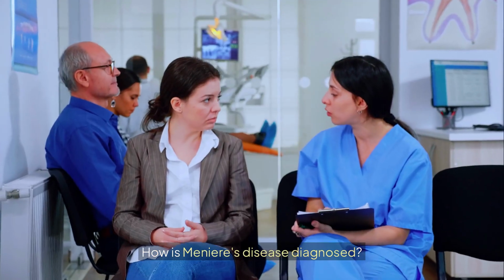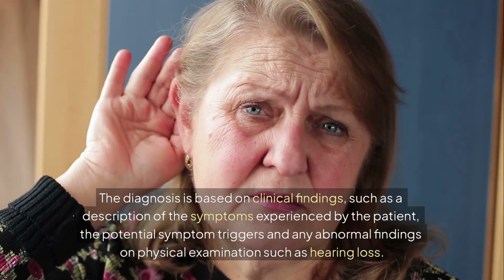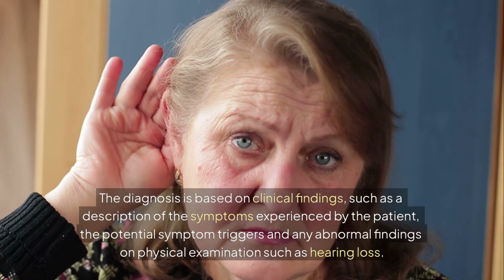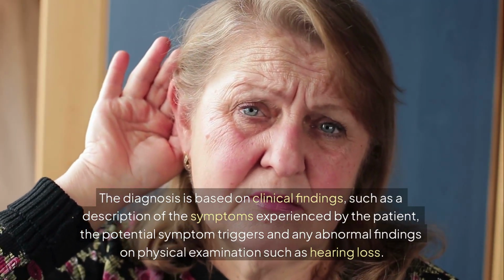How is Meniere's disease diagnosed? The diagnosis is based on clinical findings, such as a description of the symptoms experienced by the patient, the potential symptom triggers, and any abnormal findings on physical examination such as hearing loss.